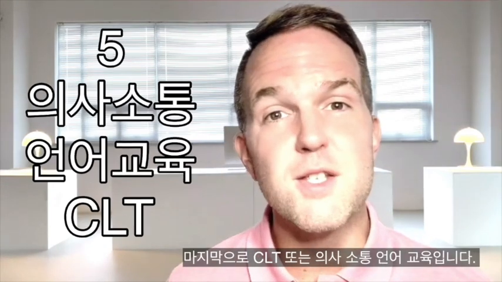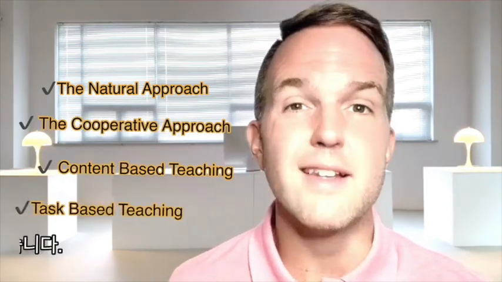And finally is CLT, or communicative language teaching. Under the CLT umbrella are other techniques such as the natural approach, the cooperative approach, content-based teaching, and task-based teaching, to name a few. The key features of CLT are an emphasis on learning to communicate through interaction in the target language. There's always authentic texts in learning situations. Not a fake menu in a textbook that you order from, a real menu that the teacher brings from their home. Authentic texts, real texts.